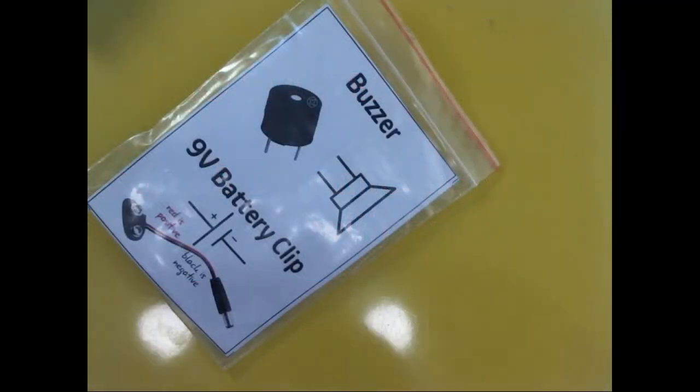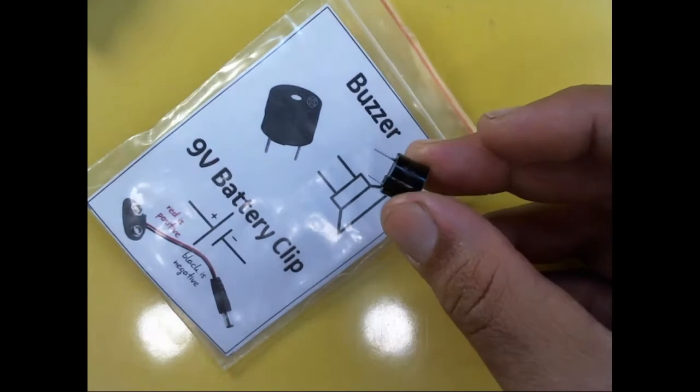Basically it has two legs that you can see. One is the long leg and one is the short leg.